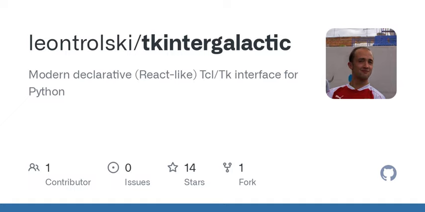tkintergalactic is zero dependency, which means you can jump right in without worrying about installation conflicts or complex setups. Now, if you've ever tried setting up a basic GUI in Python, you know it can be a bit, well, tricky. There's often a steep learning curve, but what's cool about tkintergalactic is that it's designed to be understandable. The entire structure is small enough to grasp how it works intimately without feeling overwhelmed.